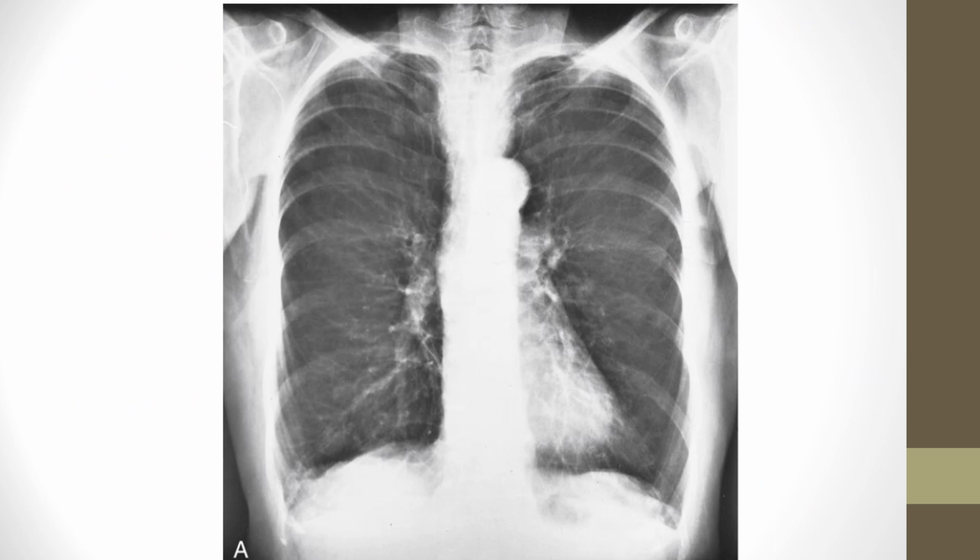So what do you see here? Look at this CP angle. See how it's flat compared to this nice arch, right? So these are flattened hemidiaphragms, which is a sign of hyperinflation. Right? You see how the heart is tall, narrow, thin. You also see multiple air bronchograms in here. You see a lot of issues going here.